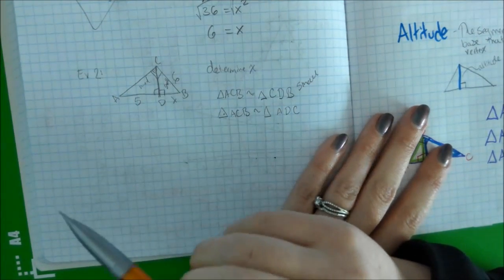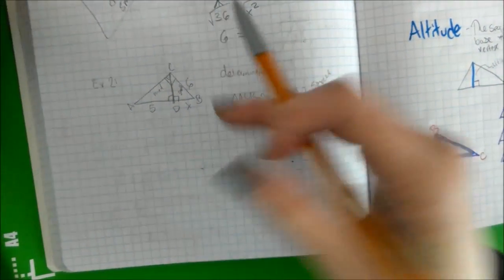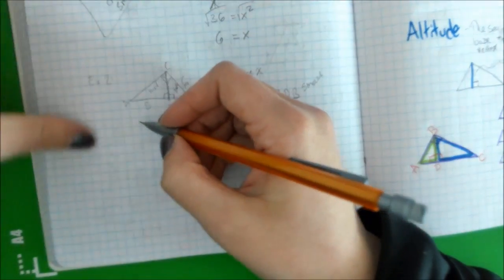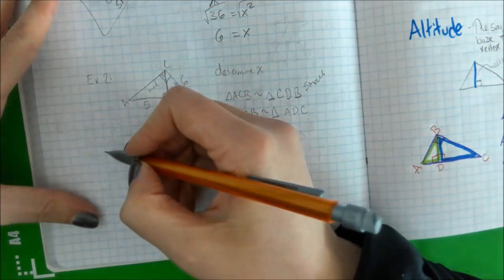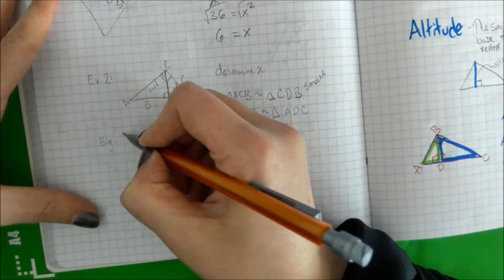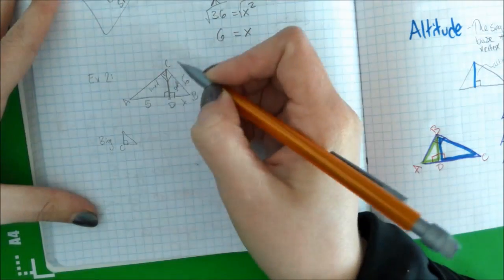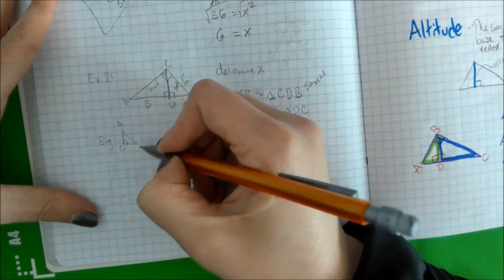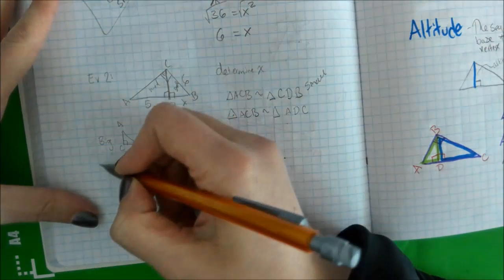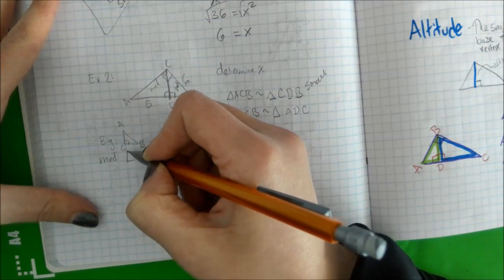Okay, so again, I'm going to make my chart and try to look from that chart where my X falls and where that little box of a proportion falls. So you have the big triangle, and that's triangle ACB. The long side is AC, short side is CB.